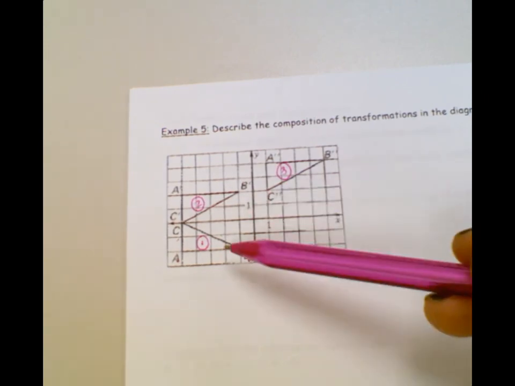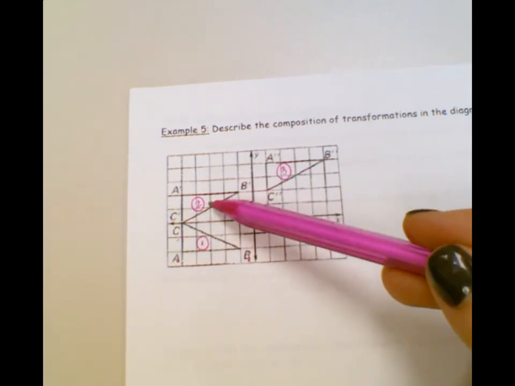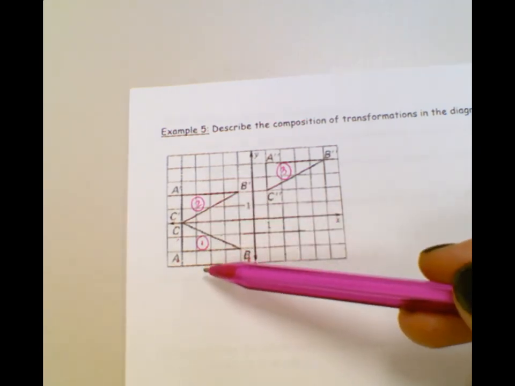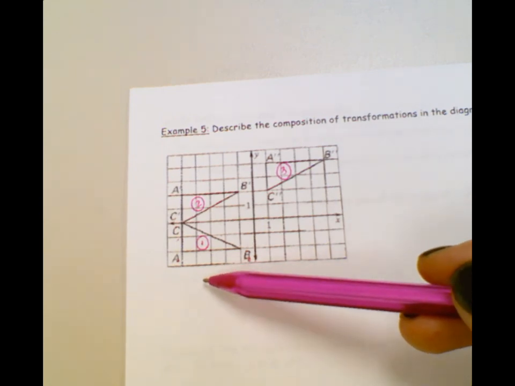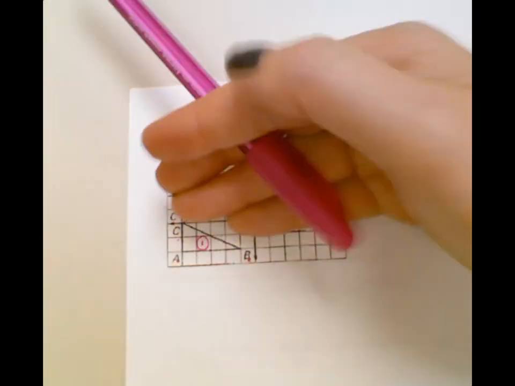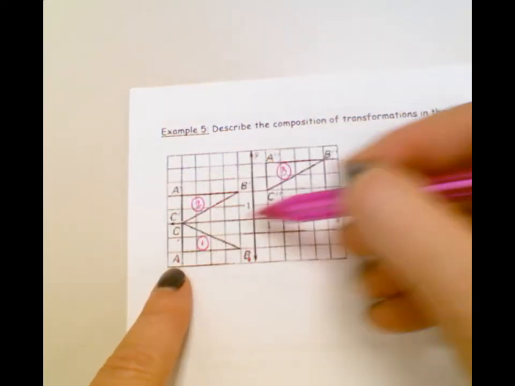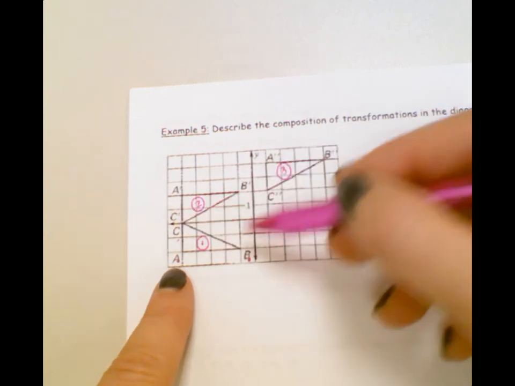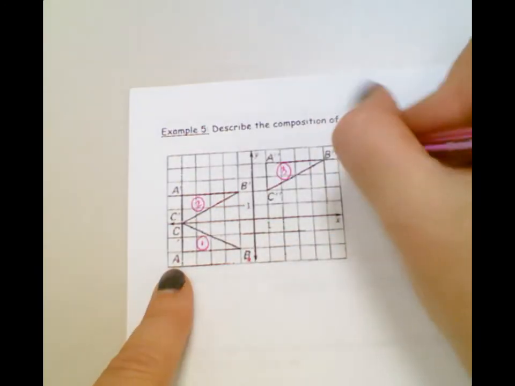So let's see. How can we go from number 1 triangle to number 2? Is it just sliding around? Is it getting flipped over? Is it getting rotated? Yeah, it's getting flipped over. So the A is up here, so it's 2 away from this x-axis. The C stays the same. The B is 2 away. It's getting flipped over the x-axis.